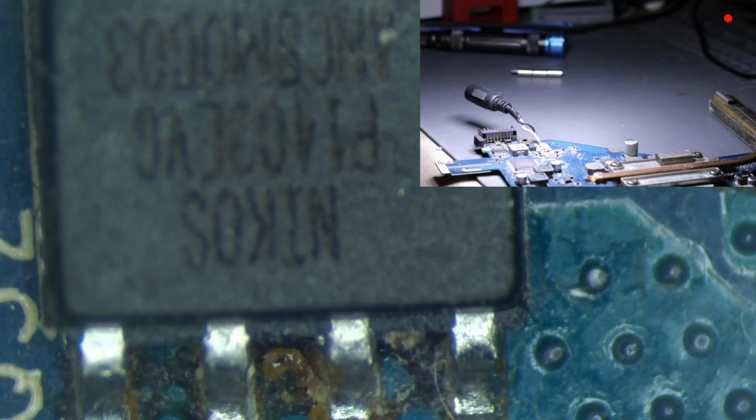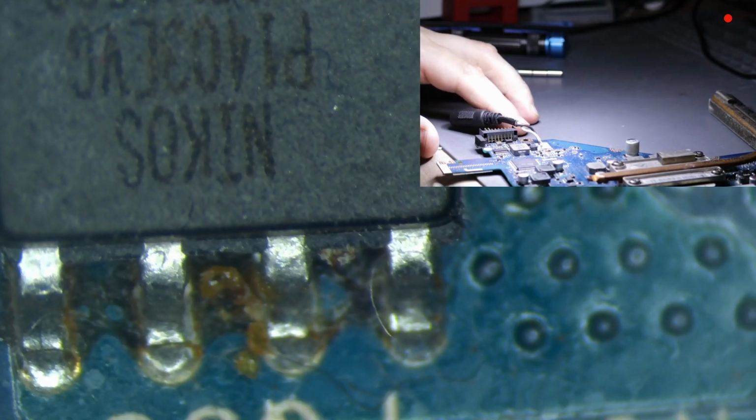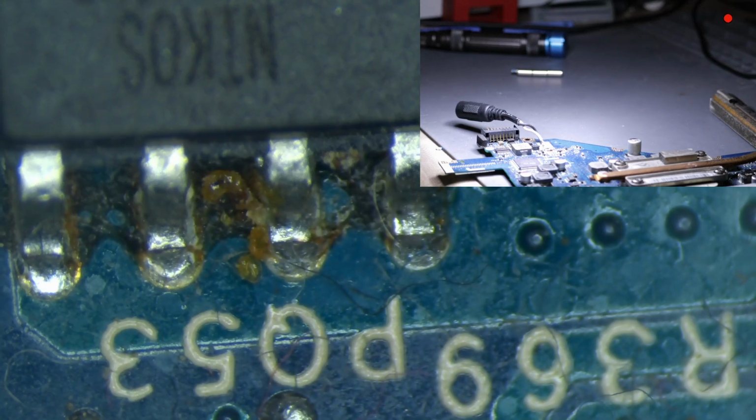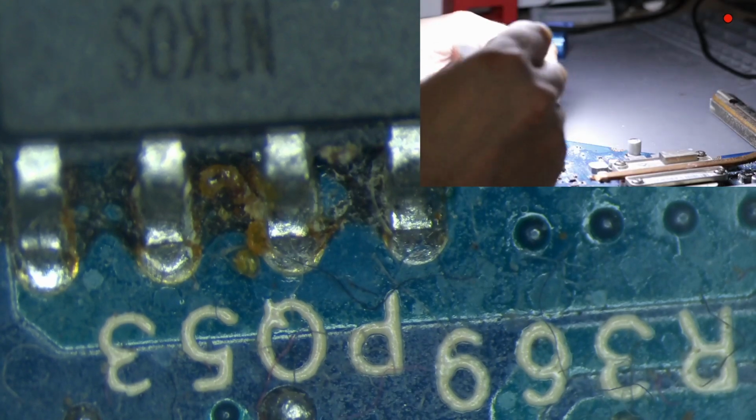Here is a MOSFET transistor. Let me focus. You can see I have the filter attached onto the rings, and for my eyes this is perfect.